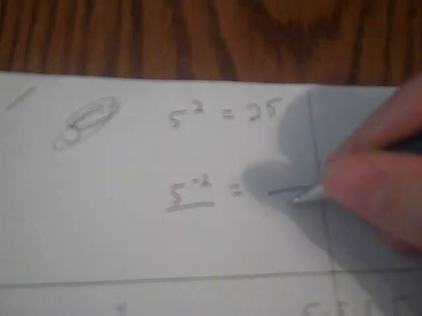When you have a negative exponent, this is why I've been underlining it. Think of it like this: the 5 will need to switch from the numerator to the denominator, and then its exponent becomes positive, and then I fill up the numerator with a 1 if it is empty. Okay? And what's 5 to the second power? It's 25. So 5 to the second is 25. 5 to the negative second is 1 over 25.